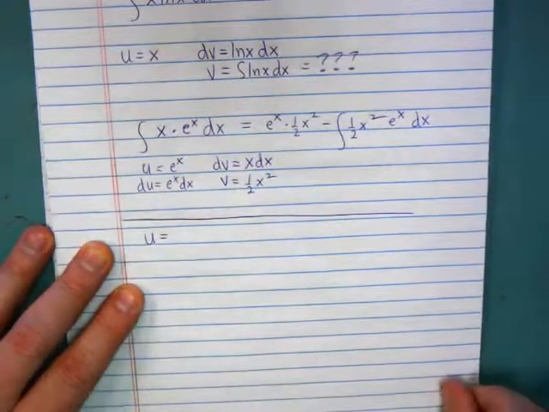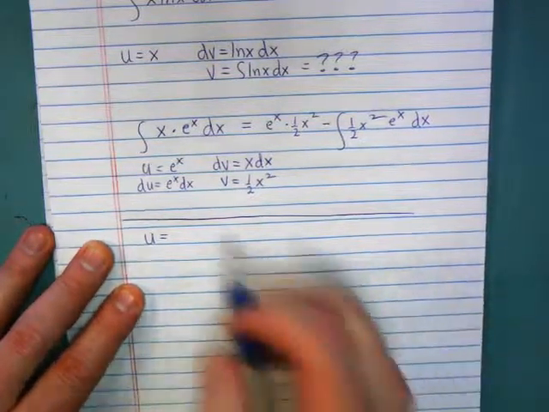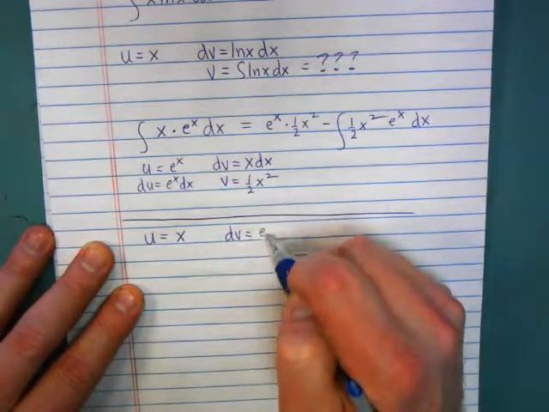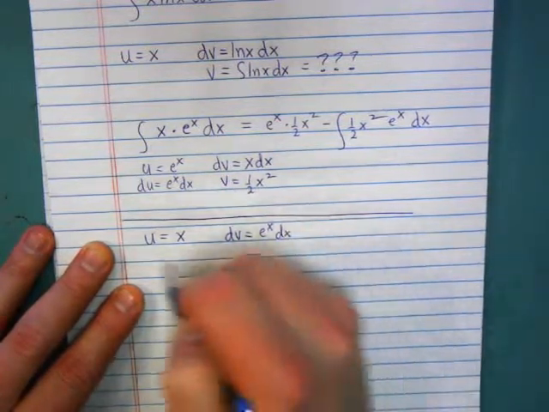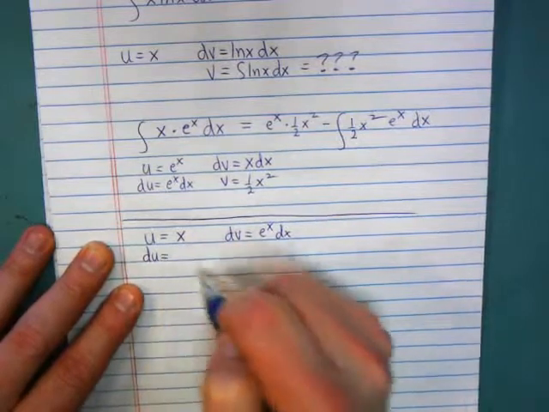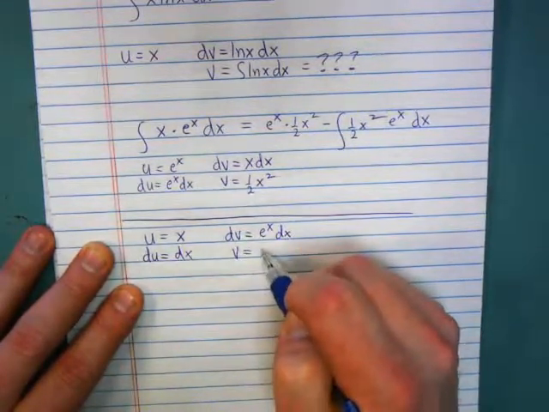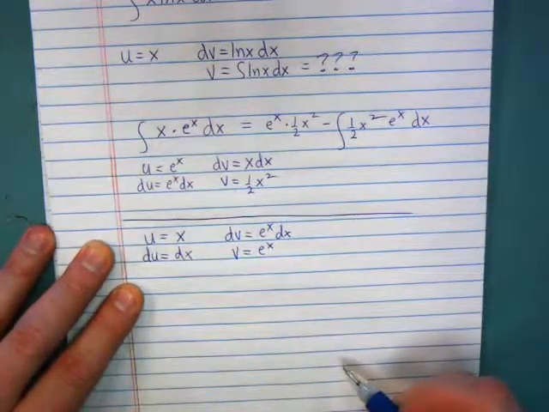So u should be x, which means dv is e to the x dx. So du is 1 dx, and v is e to the x.